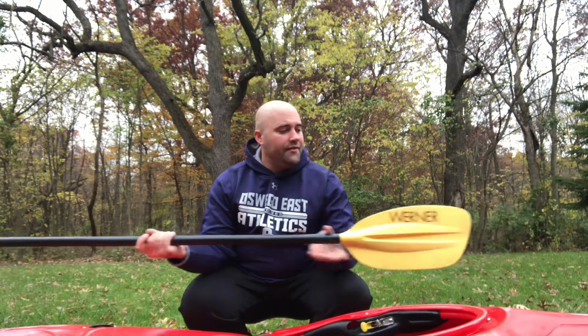The paddles have the shaft, which is the area you're going to be holding, and then you have the blades. The blades are the part that actually go in the water. A lot of people struggle with this. They always hold them backwards, or they hold them upside down. What you want to do is be able to see the name of it, Werner, right here at the front.